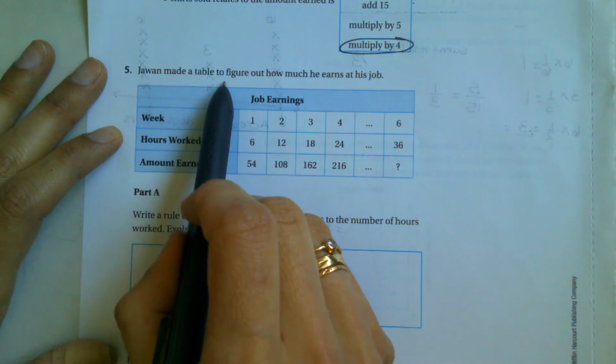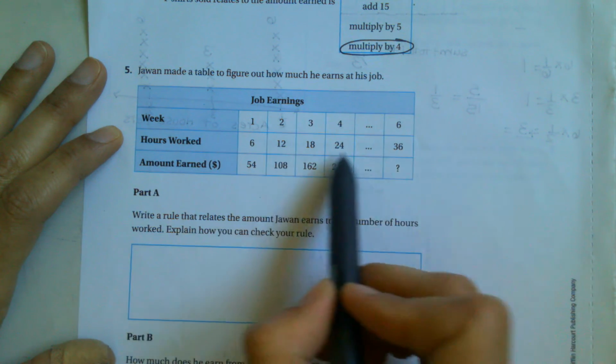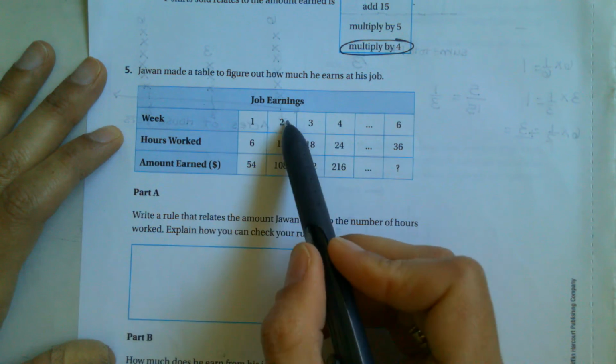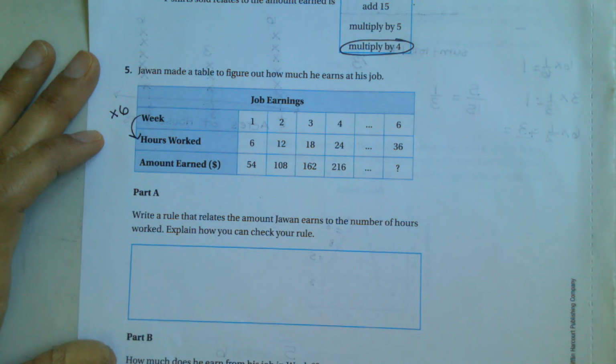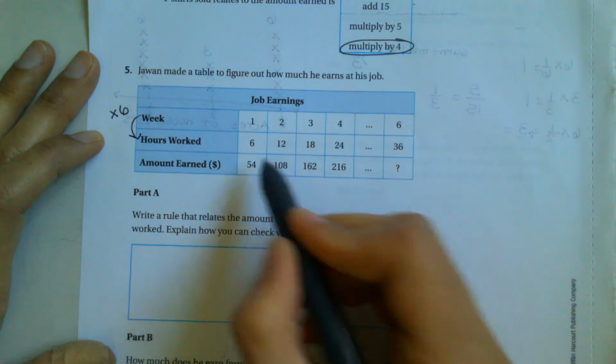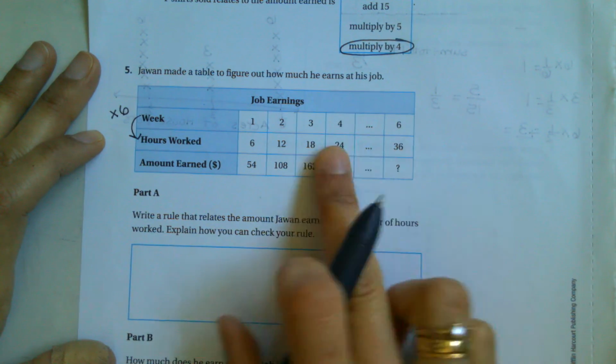Jawan made a table to figure out how much he earned at his job. All right, so for each week, these are my hours that I worked. 1 to 6, 2 to 12, 3 to 18, 4 to 24, 6 to 36. So each week, I'm multiplying by 6, and that's telling me my hours worked. 6, 54, 12, 108. Right there, I don't know my facts over this way.